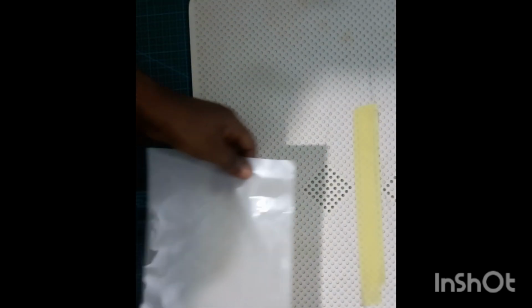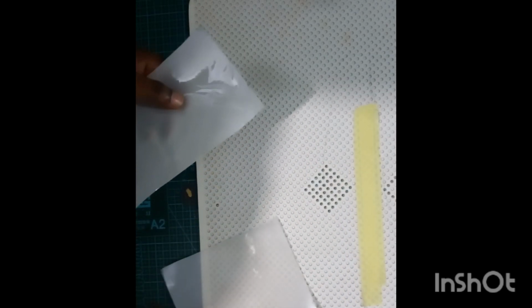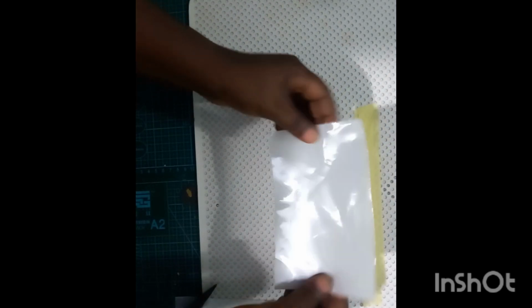Okay, so this is my rhinestone transfer sheet. So I just want to see what it can take. Better to have excess than to have a small transfer sheet. Better to have excess. Okay, so I'm going to use this.